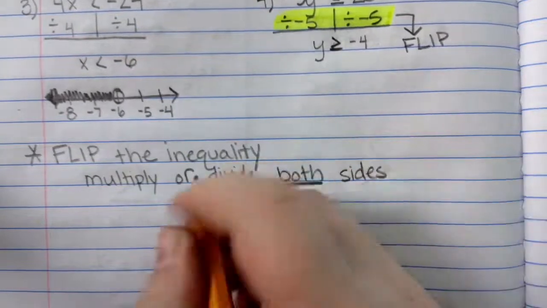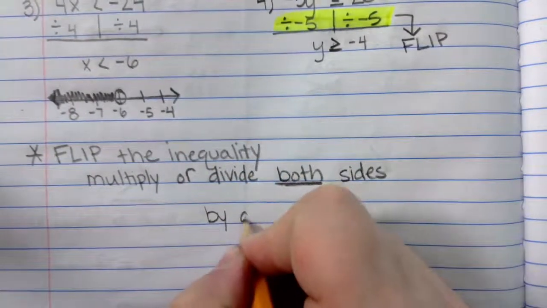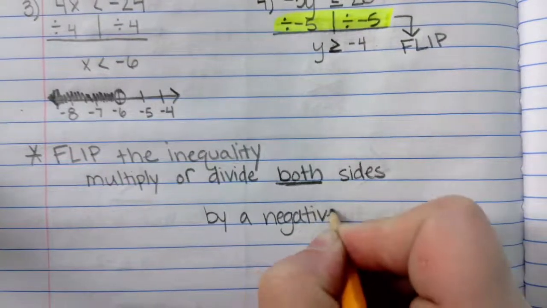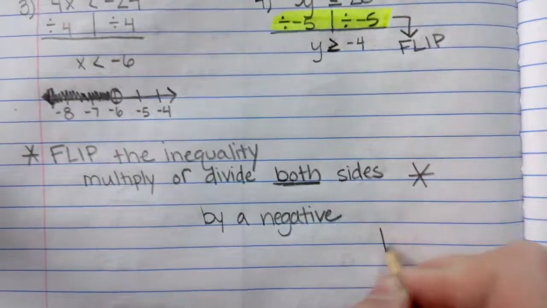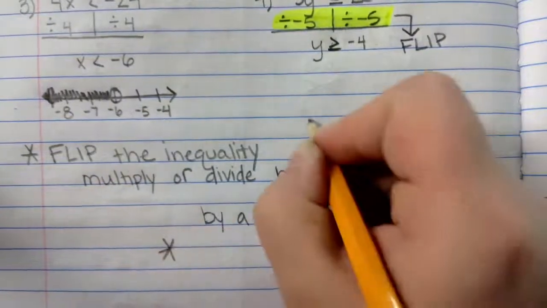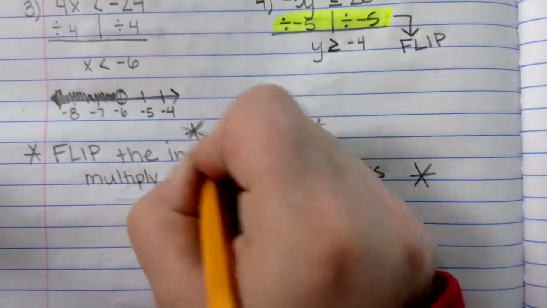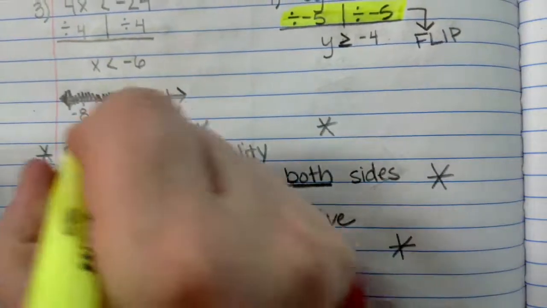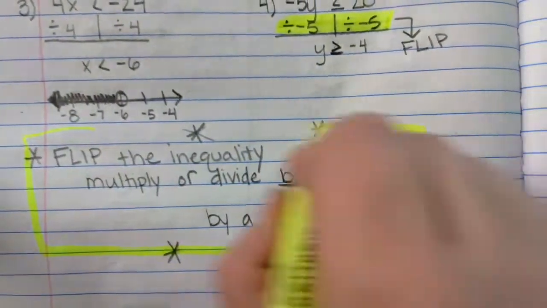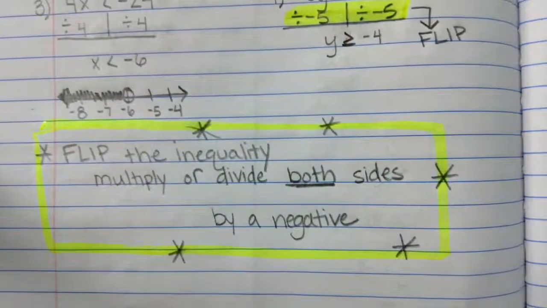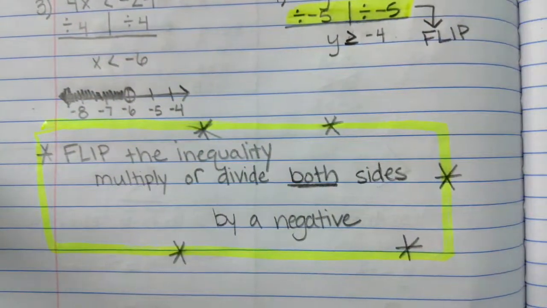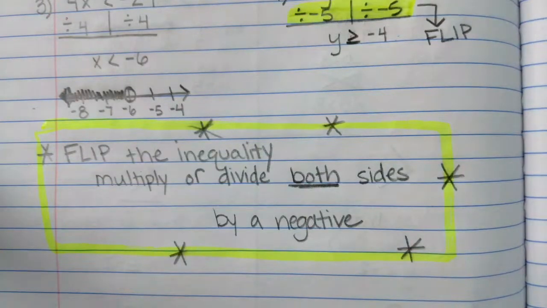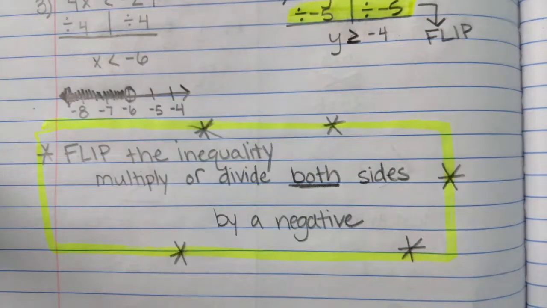You might want to write that down and maybe highlight it or mark it. It's really important to remember. So important. Because when we divide or multiply both sides by a negative, both sides are getting switched. So that means we need to switch our inequality.